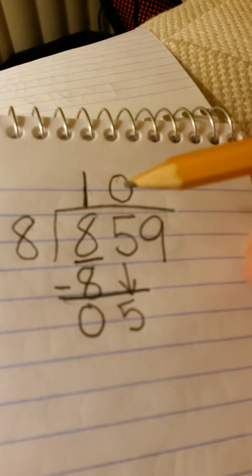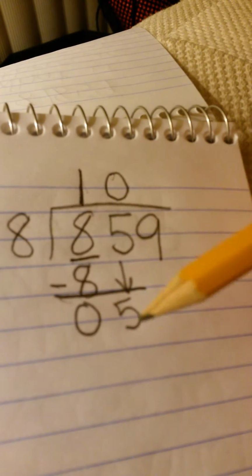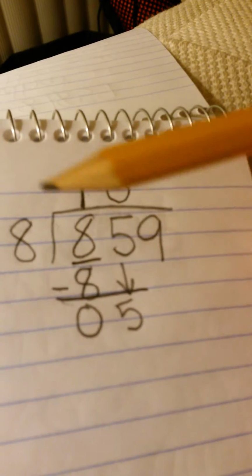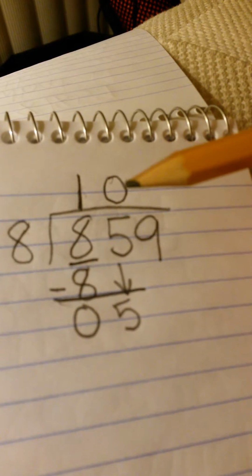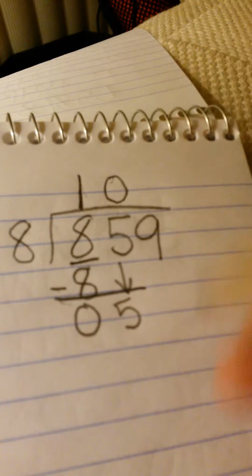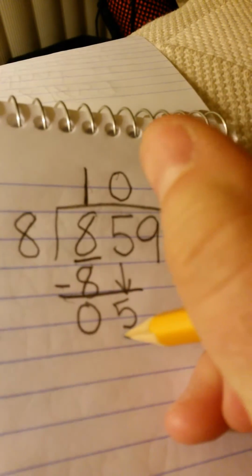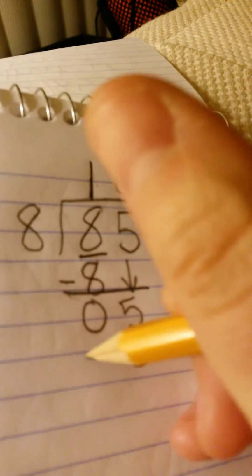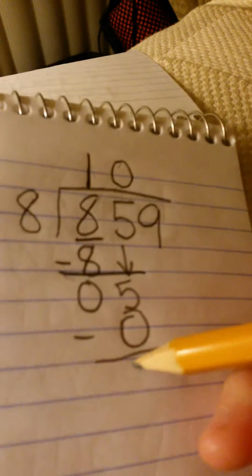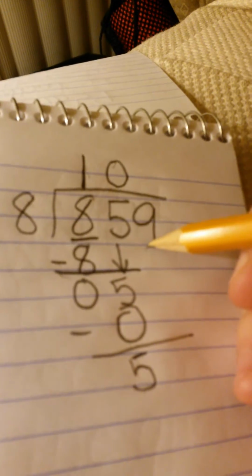Let me show you again. 8 into 5 won't fit, so you put a 0 to hold this place. All right, now multiply. 0 times 8 is 0. And then subtract. Give you a second. Of course, it's 5. Now, what's my next step? Okay, bring down the 9.